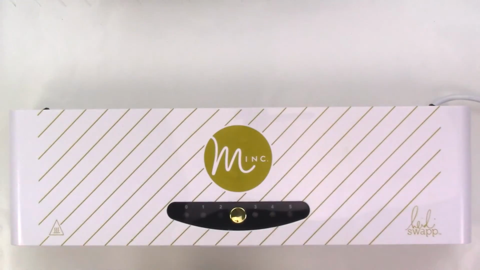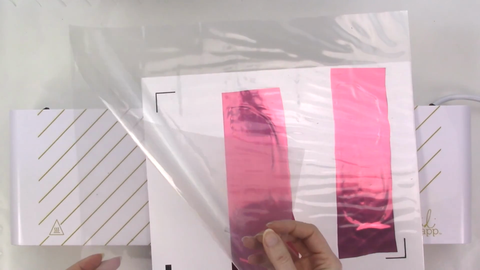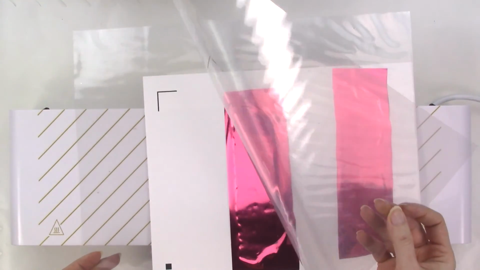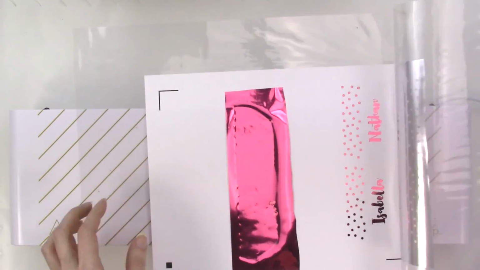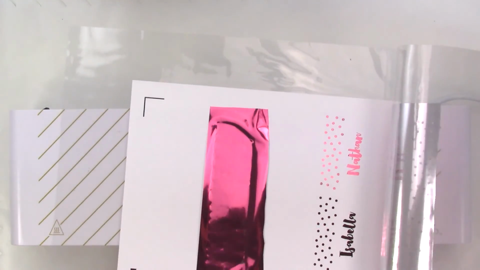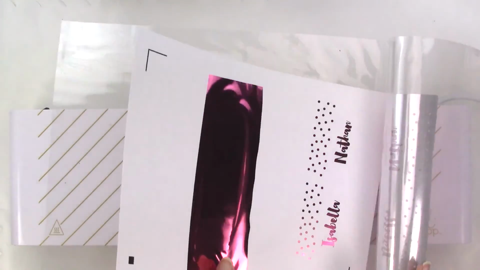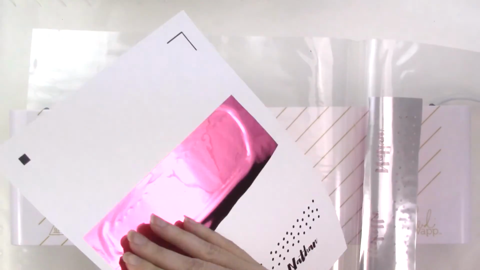What I did not think about before I ran this through the Minc was the fact that the toner from those uncovered registration marks was going to melt onto my carrier sheet. I'd suggest cutting some regular printer paper or parchment paper into squares that are large enough to cover the marks to prevent the toner from getting onto your carrier sheet.